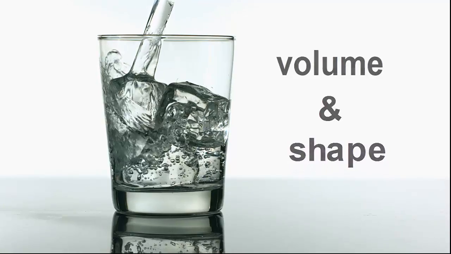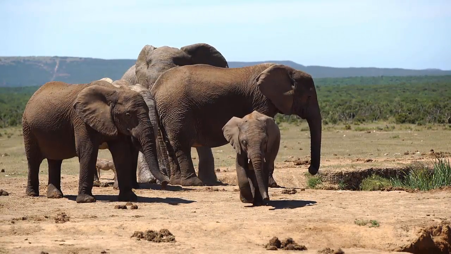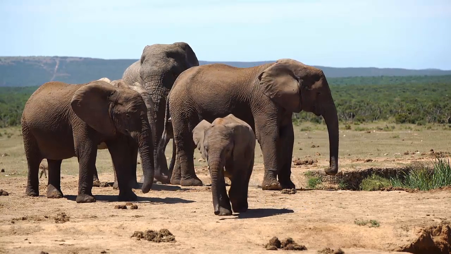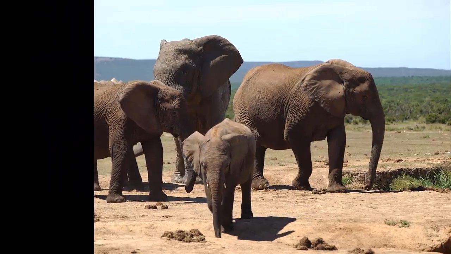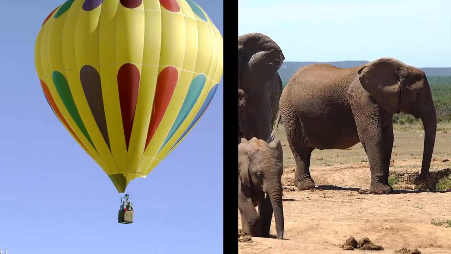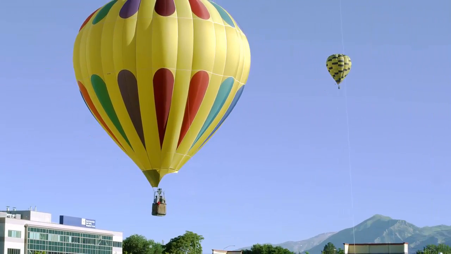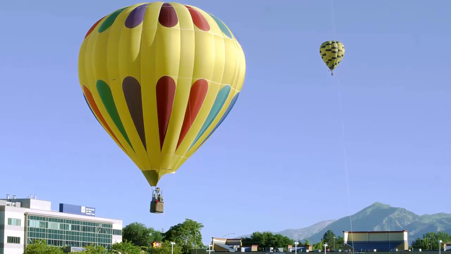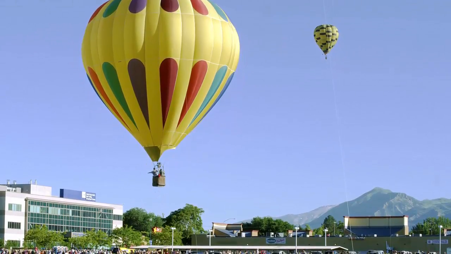The volume of a thing means how much space it takes up, or what size it is. For example, an elephant has both a big mass and also occupies a big volume. But although a hot air balloon is lighter than an elephant, it takes up more space. Its volume is bigger. This means that mass and volume are different things. We can measure mass in kilograms and volume in litres.